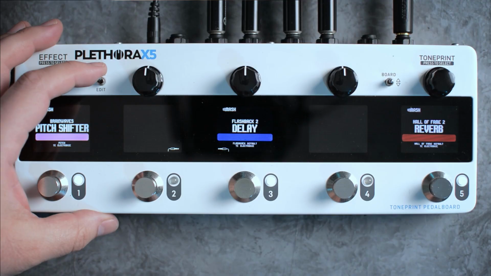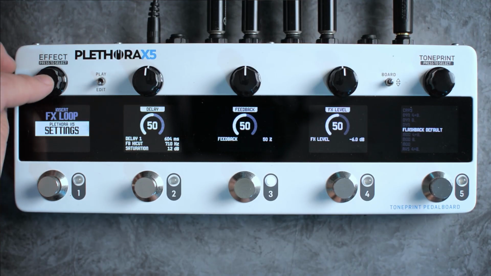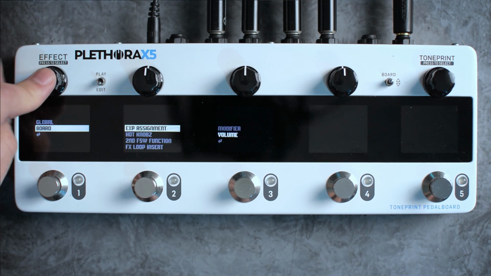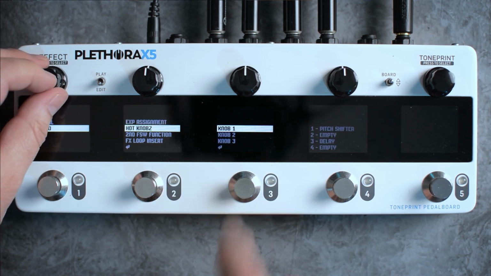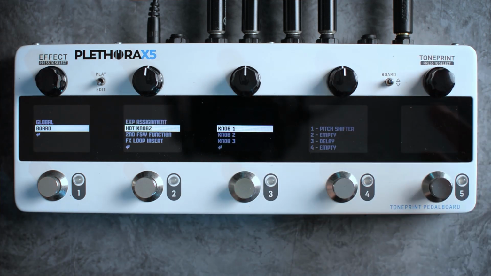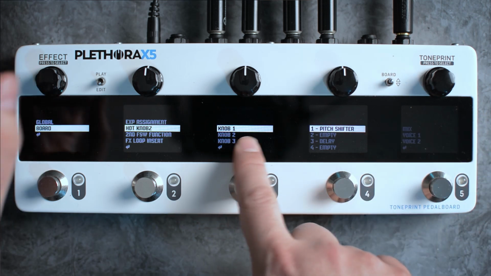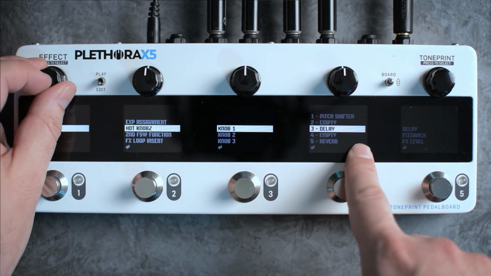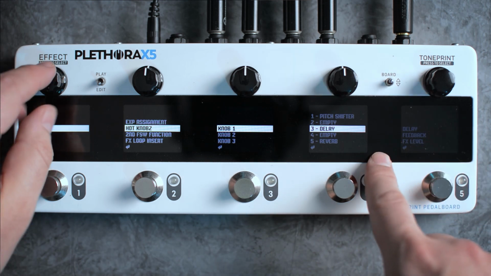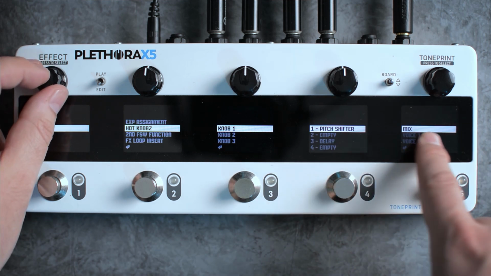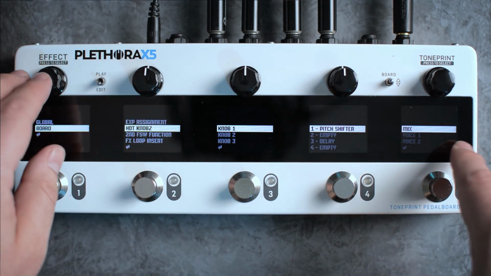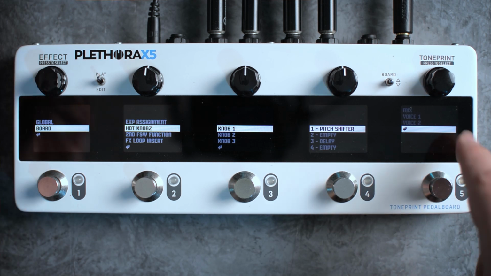Let's just do it. Flick it into edit mode, scroll all the way down to settings, down to board, down to hot knobs, choose the knob that you want. You only have 3 available, obviously. You click the knob, you choose the effect that you wanted to control. I'm going to go with pitch shifter, and I wanted to control the mix of my pitch shifter. Flick it into play mode.